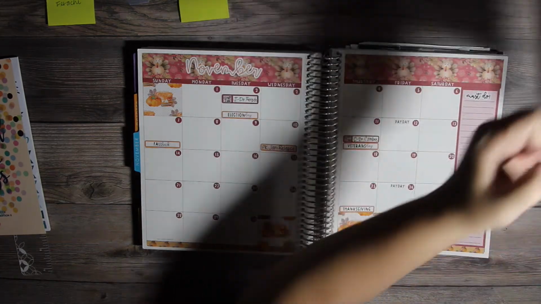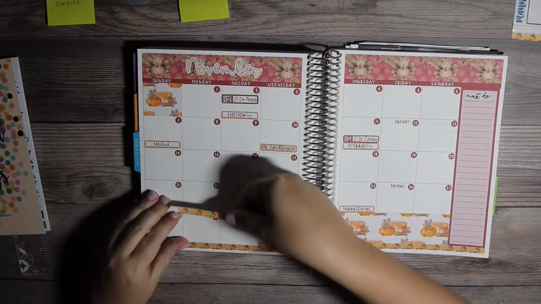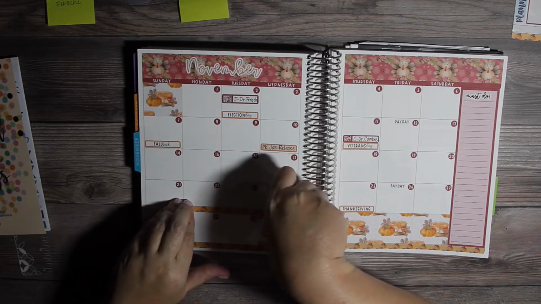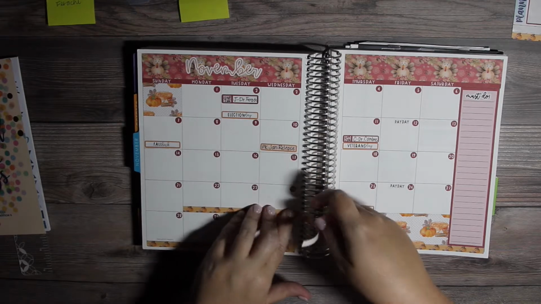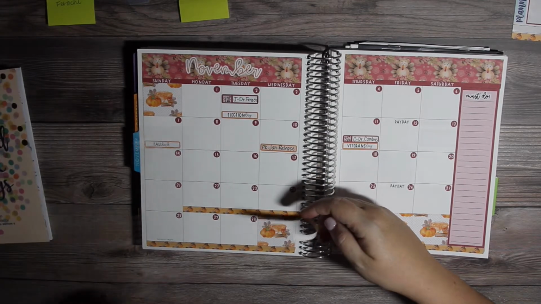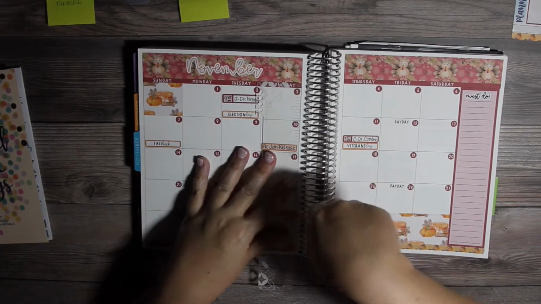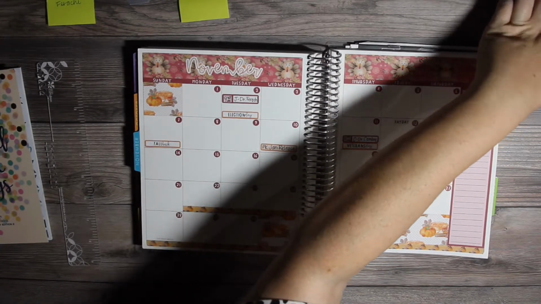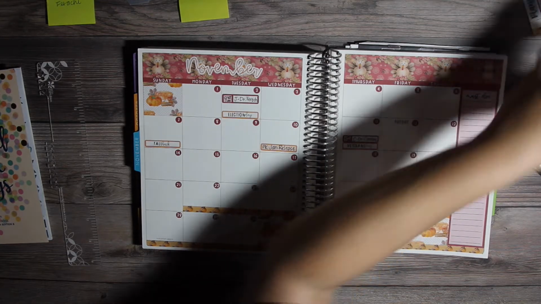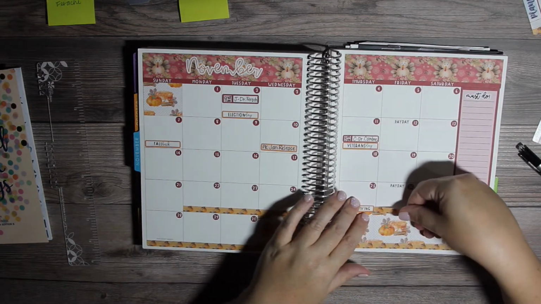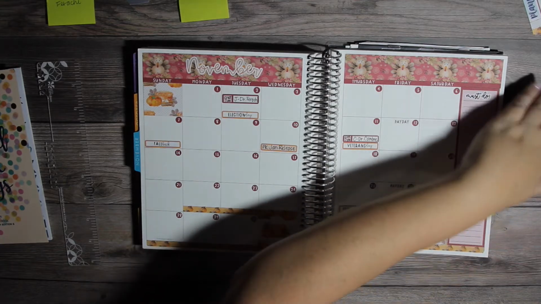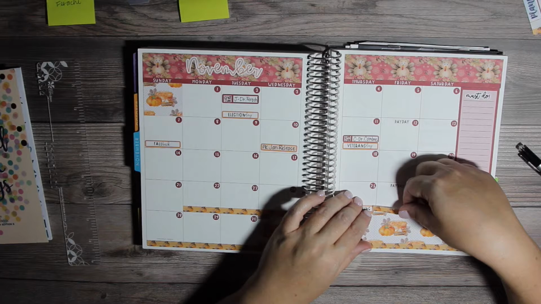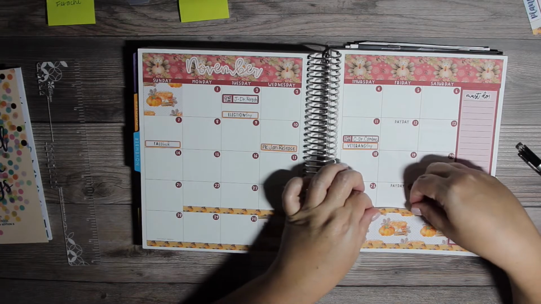So I'm going to take washi right now and mark off the week of Thanksgiving, because the kids have no school. So rather than try to put no school, no school, no school, I can just use this to indicate that. I'm going to do it like that.